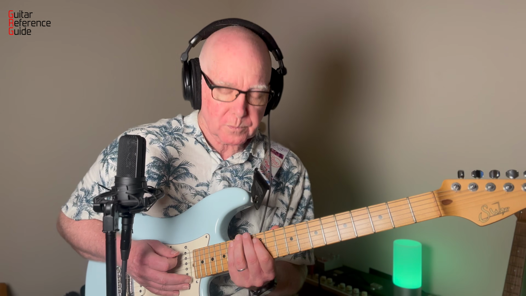The arpeggio, chord tones. 1, 3, 5. 1, 3, 5, and 1. Just like in the first position. But this is closed position, so we're playing all the frets. But exactly the same shape as when we did it down in the first position.